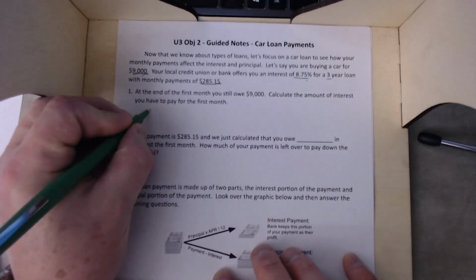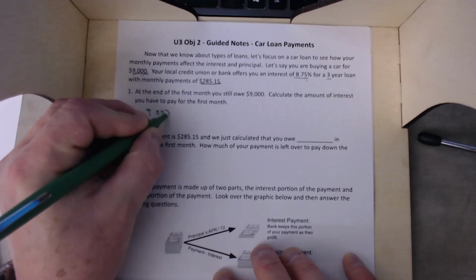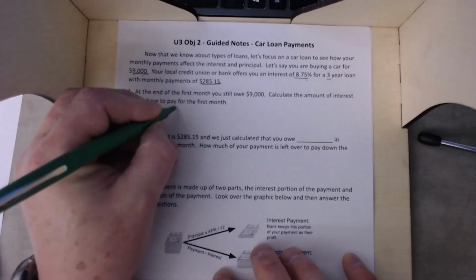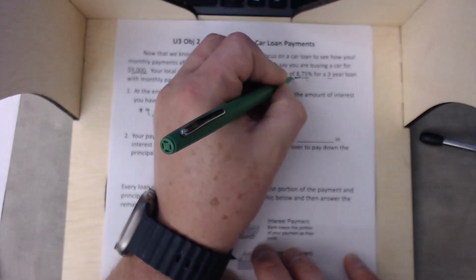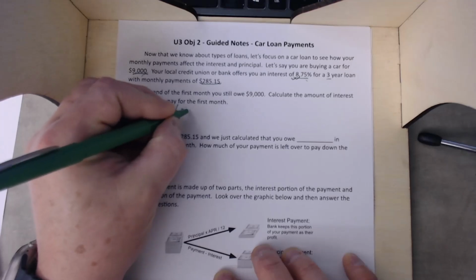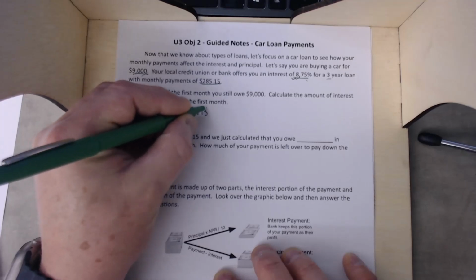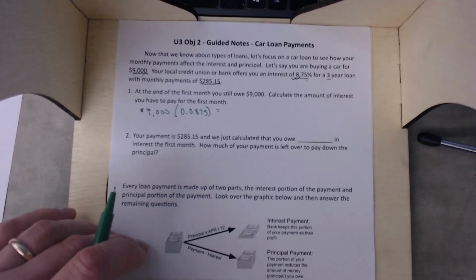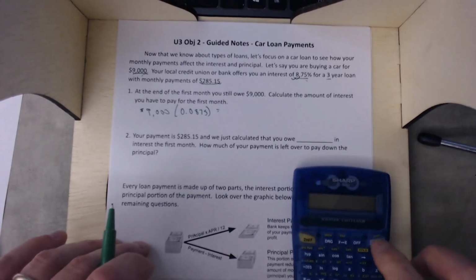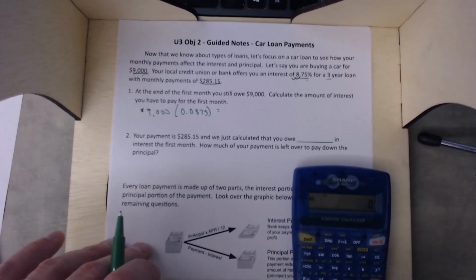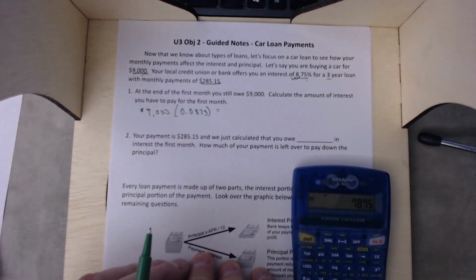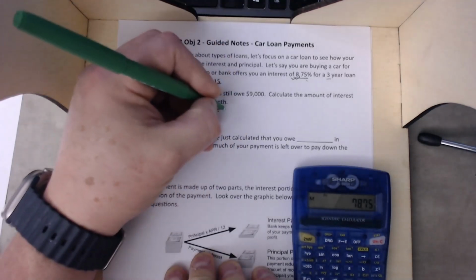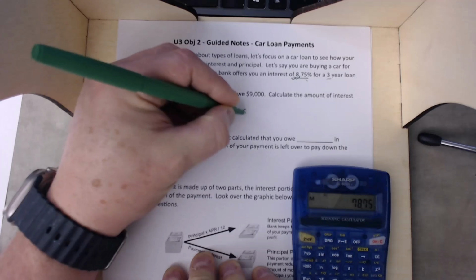So we take our $9,000 and we multiply by our APR as a decimal. So I'm going to move it 2 places over. So that's going to be 0.0875. And we do that math. 9,000 times 0.0875, we get $78.75.